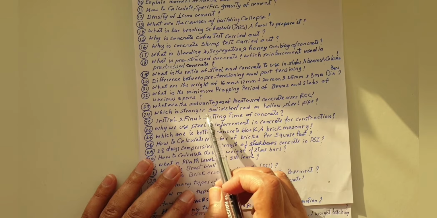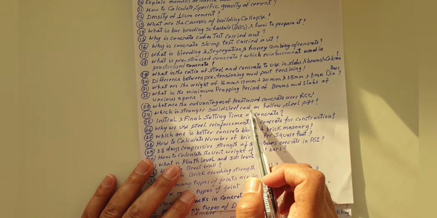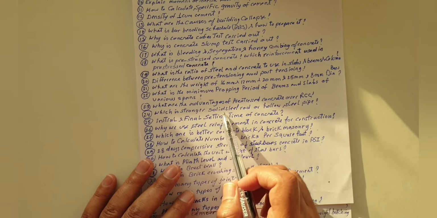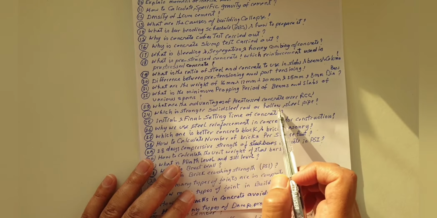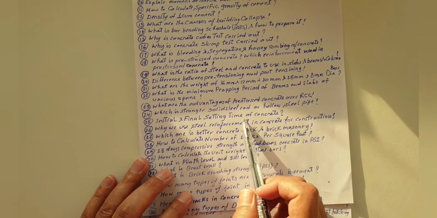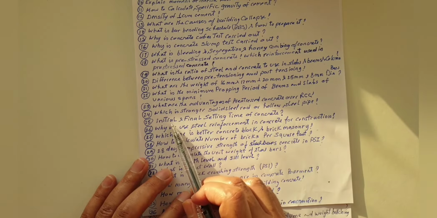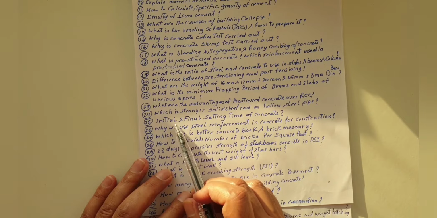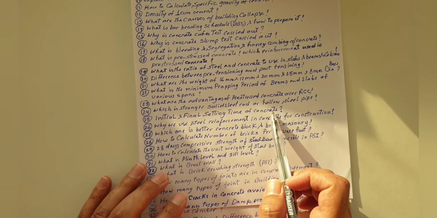Which is stronger, a solid steel rod or a hollow steel pipe? Initial and final setting time of concrete. He asks you about the initial and final setting time of the concrete.